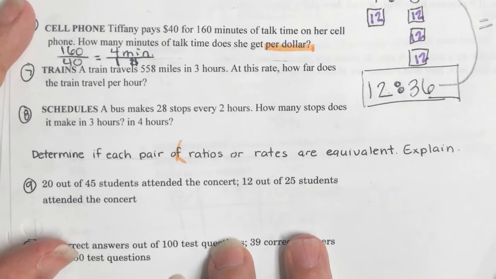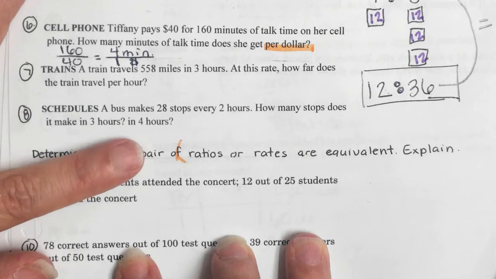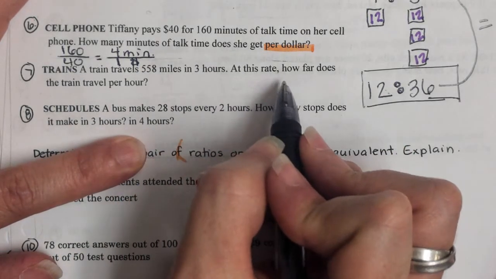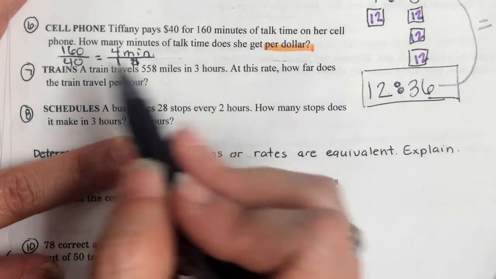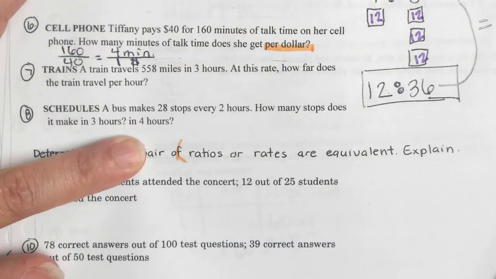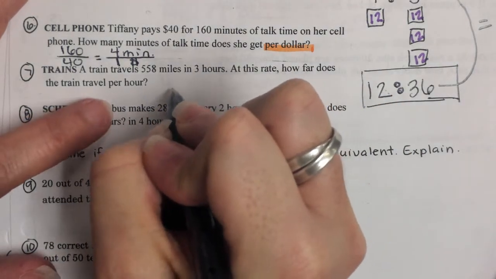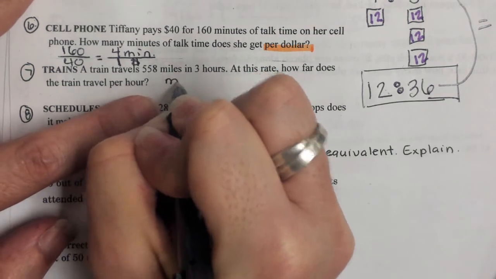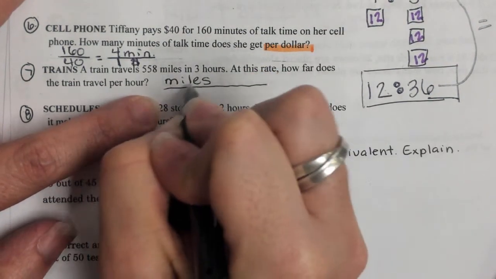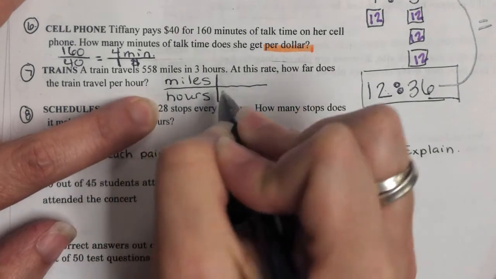Number 7. Here we go. Trains. A train travels 558 miles in 3 hours. At this rate, how far does the train travel per hour? Per 1 hour. 1 needs to go on the bottom. Okay. Miles per hour. So I'm going to put miles on top. And you can do it either way. Like if you want to just start with the numbers. I'm being weird and going back to the little box chart.